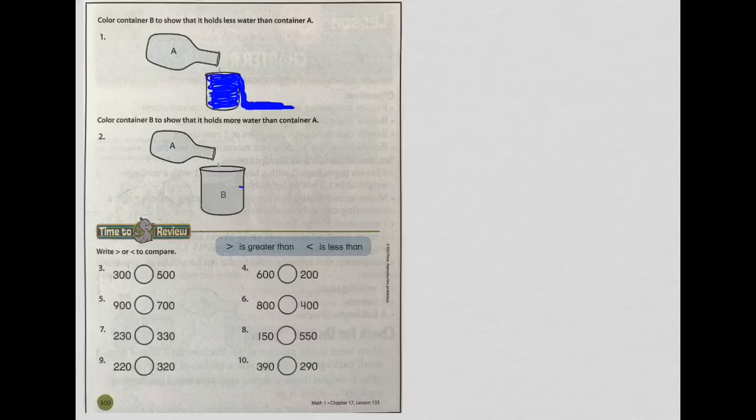Well, the water would only come up so far, right? Okay, so we would fill it up a certain amount, but it would not overflow, and it wouldn't be totally full because we're trying to show that it holds more water than A. If we filled it completely up, then it would show that it holds the same amount. So we have to have less water in here to show that container B is bigger. Okay, it holds more water.